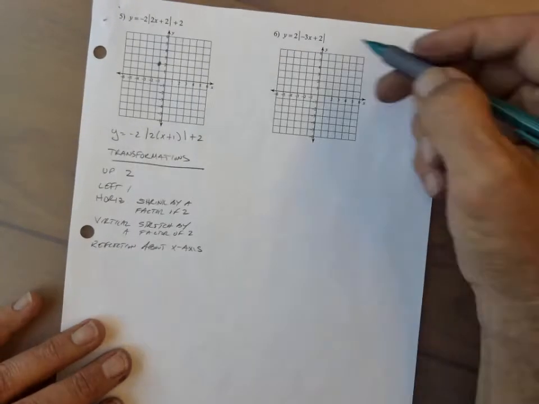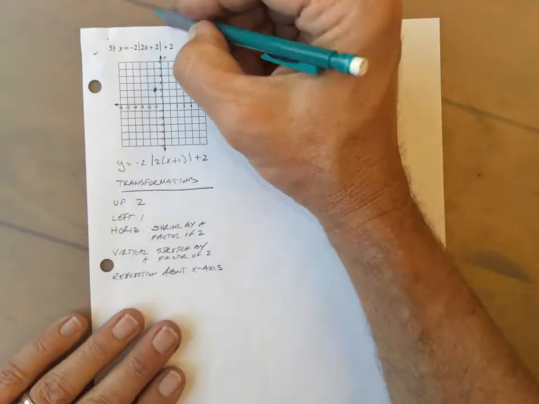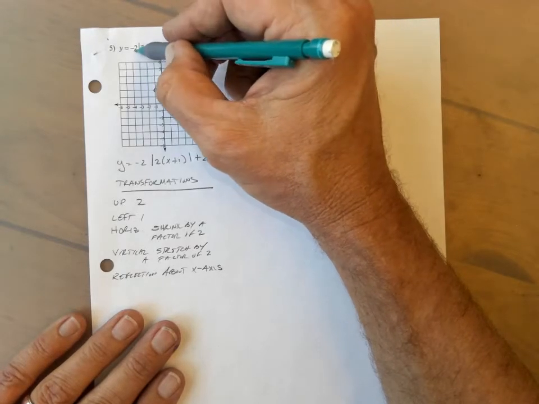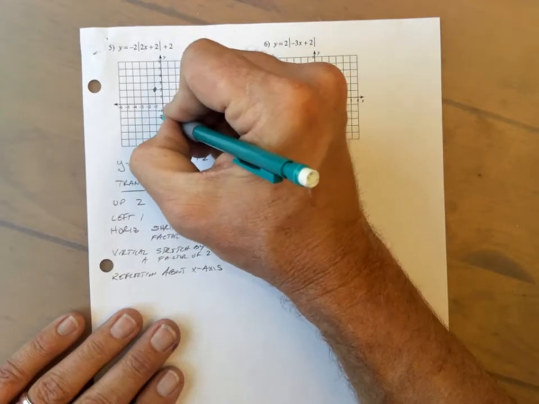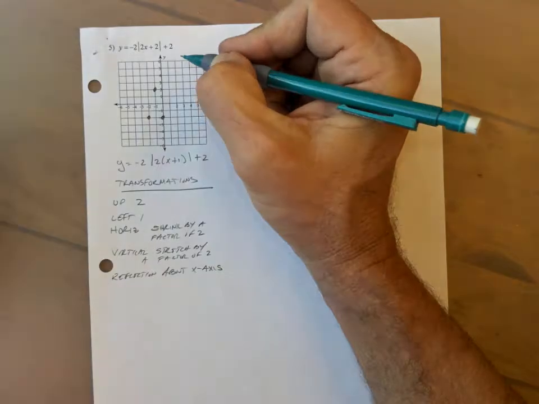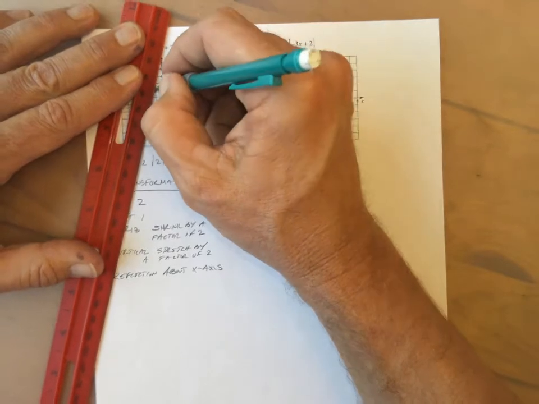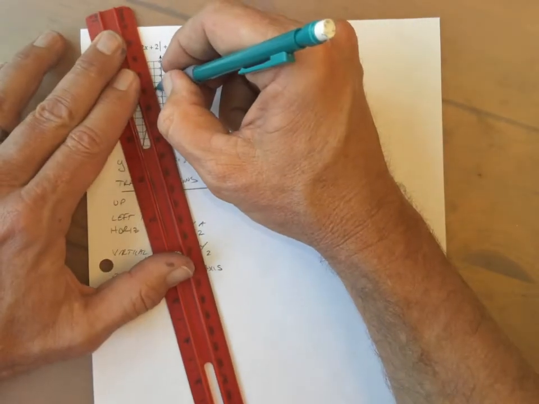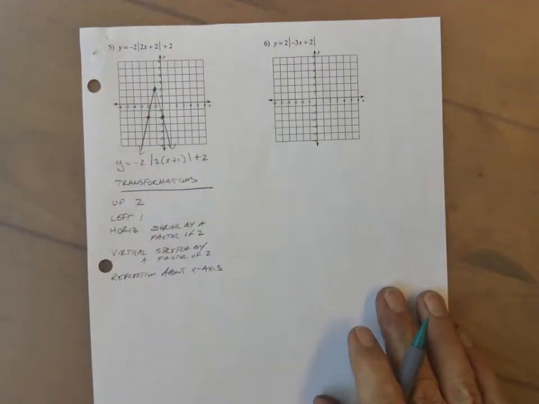And finding other points, I'm going to substitute 0 for x and find the y-intercept. So that is a 0. Absolute value of 2 is 2, times negative 2 is negative 4, plus 2 is negative 2. And we know we have a symmetric point on the other side. And so now we can graph those two halves of our absolute value graph.